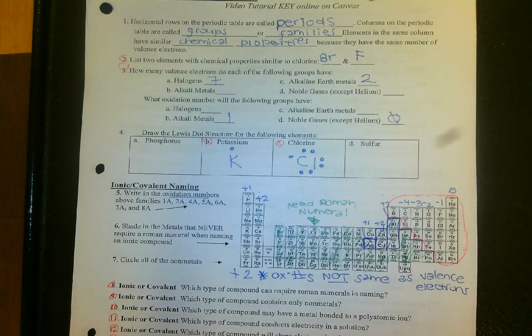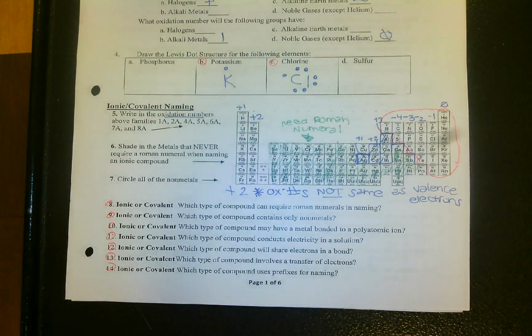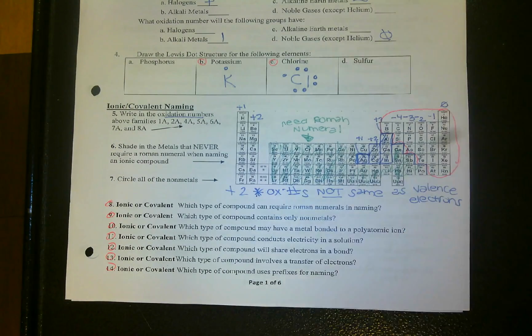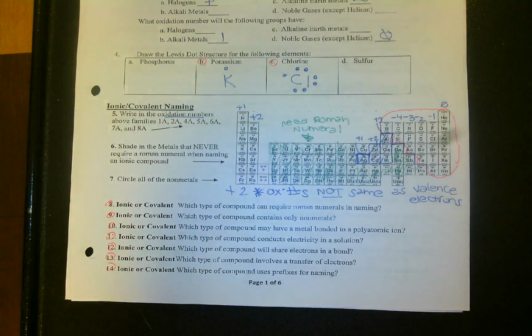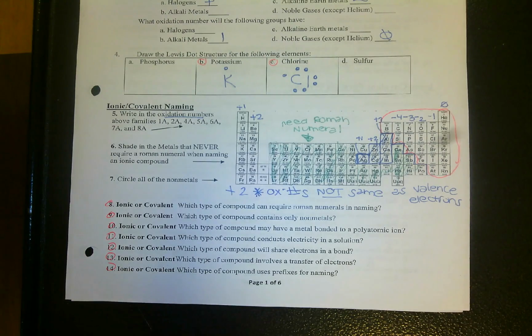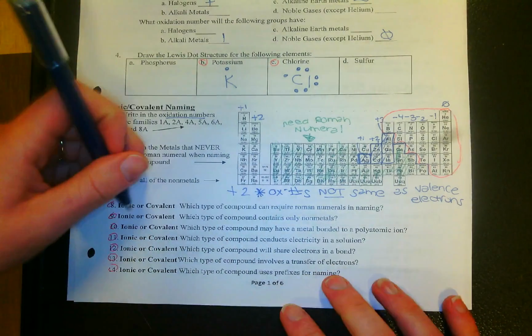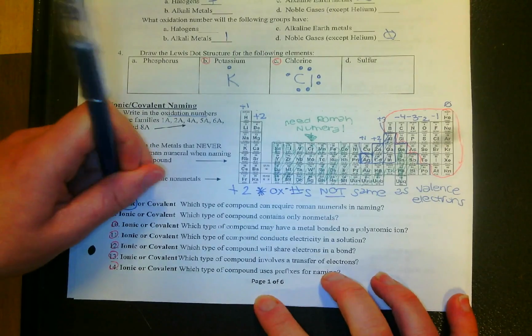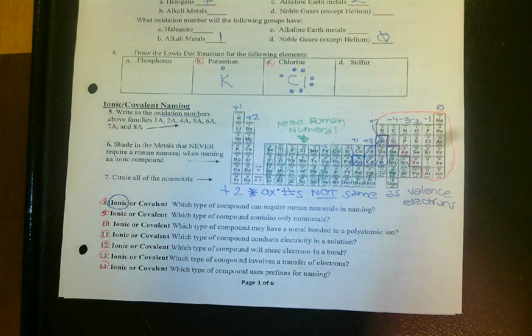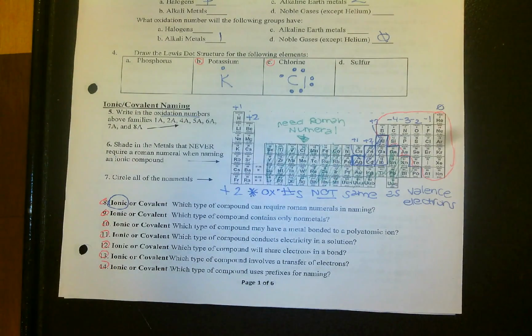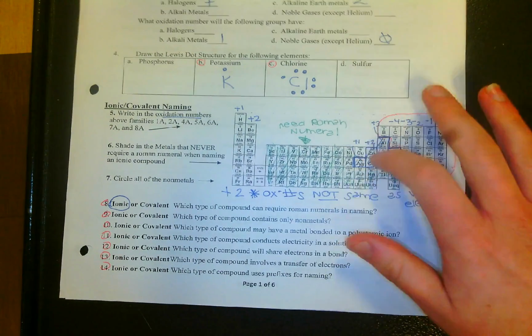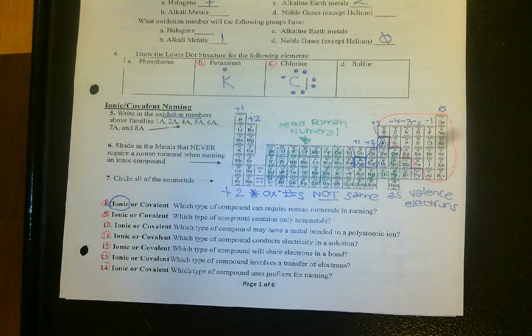So that's that part. Now, moving on, I am going to answer all these questions because I think they are so important to doing well on this test. So, number 8 says, ionic or covalent. Which type of compound can require Roman numerals when naming? That is ionic. Sometimes, if it's in this green section up here, it will need a Roman numeral. Not always. If it's one of the exceptions or in our groups 1 or 2, no Roman numeral required.